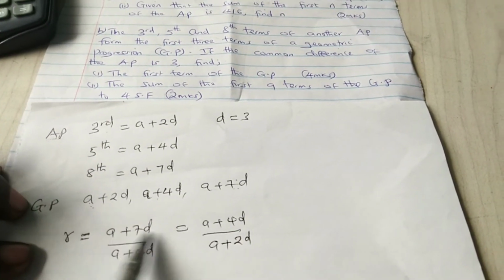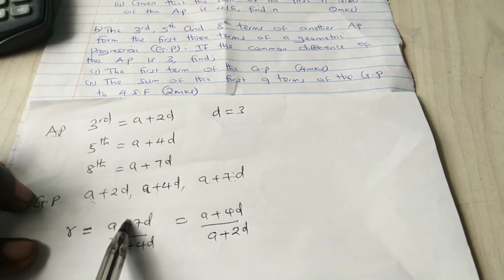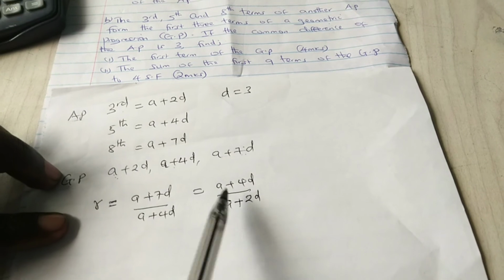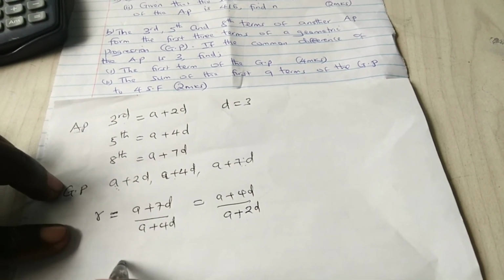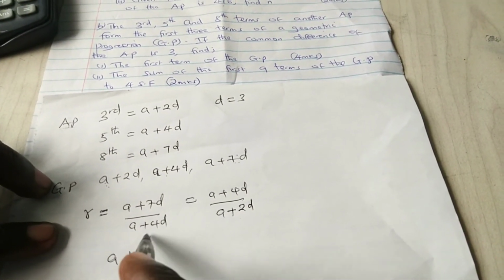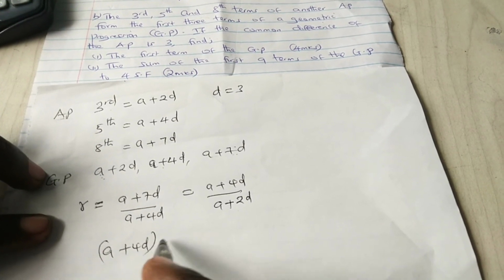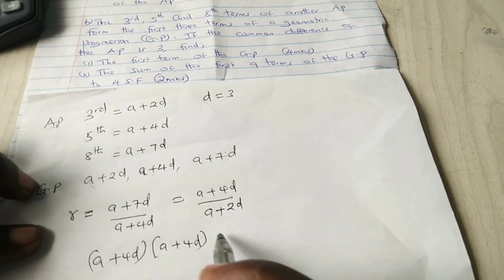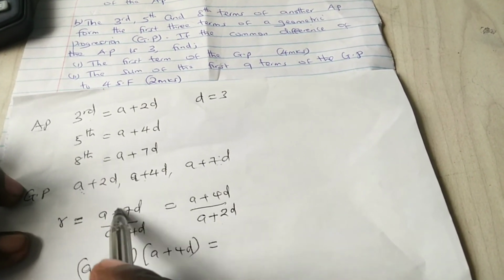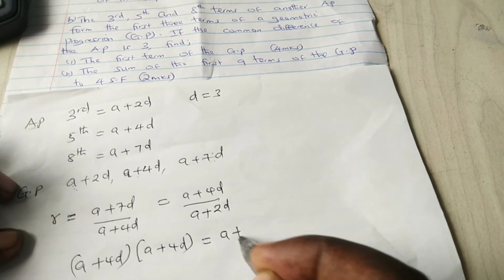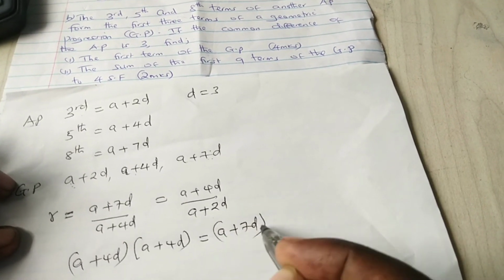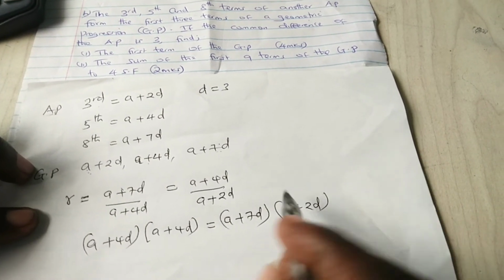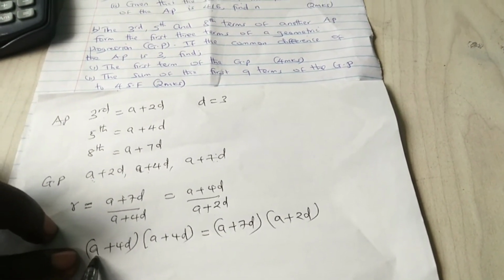From here we can cross multiply, that is, this one multiplies with this one and this one multiplies with this one. So we are going to have A plus 4D times A plus 4D, which would be equal to A plus 7D times A plus 2D. If we open the brackets, we are going to use A first.